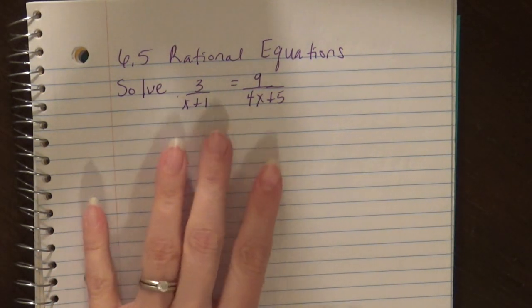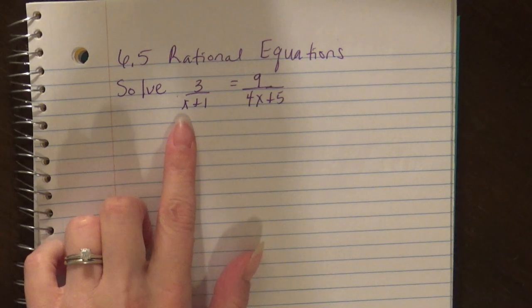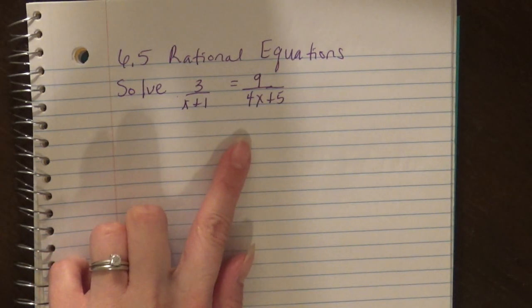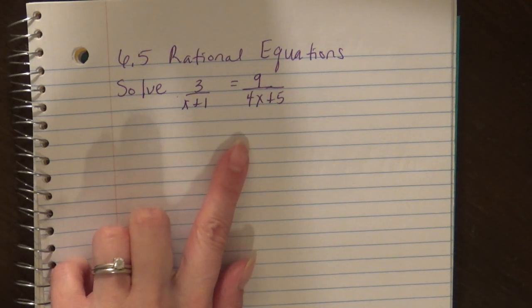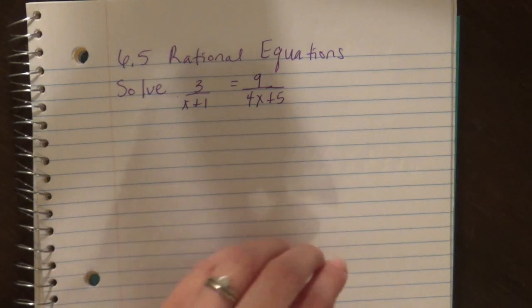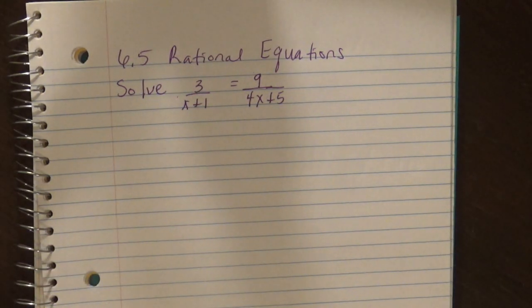The beauty about these problems is that if you multiply both sides by their LCD, when you go to reduce it, it actually eliminates the fractions, so that all you have to do is work with a nice, easy linear equation. Maybe sometimes you might have a quadratic equation.